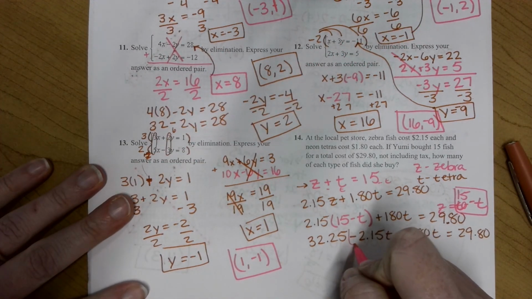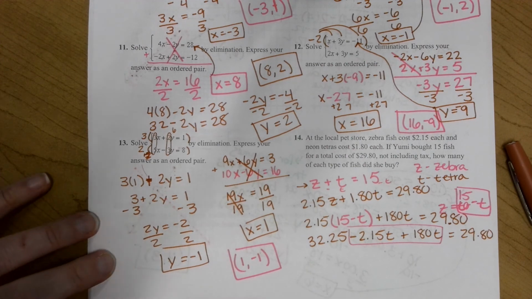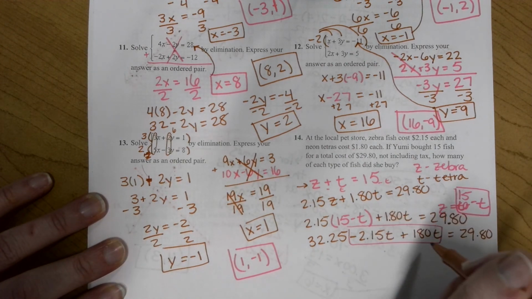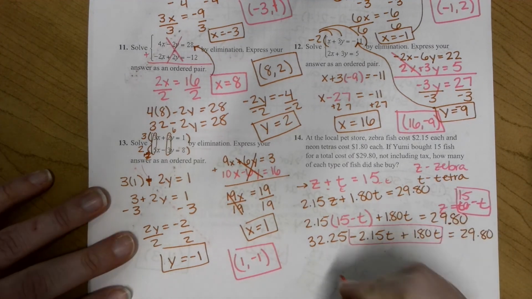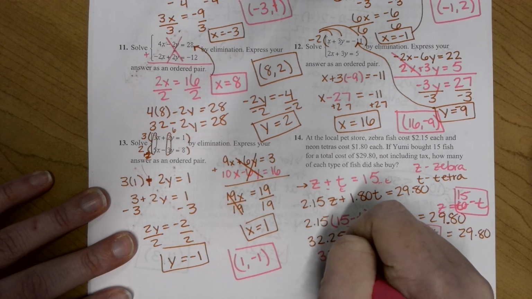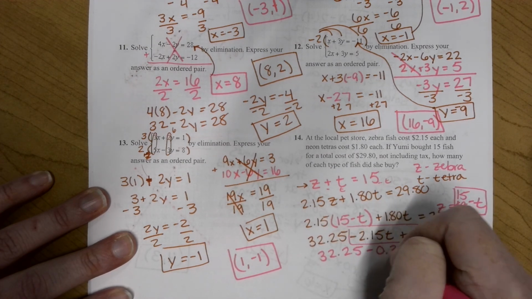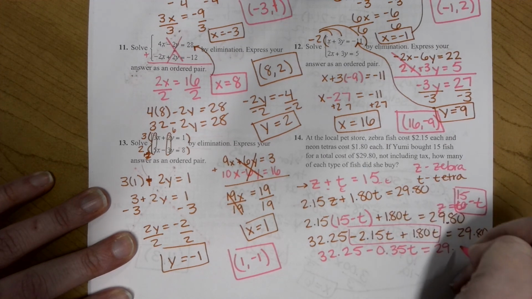Okay, we're going to combine our like terms. So 1.80 minus 2.15 is going to be negative 0.35. Sorry, that should be 1.80. Yeah, negative 0.35. So we have 32.25 minus 0.35T equals 29.80.